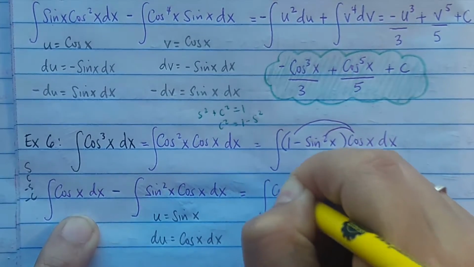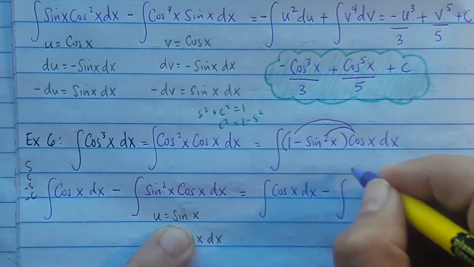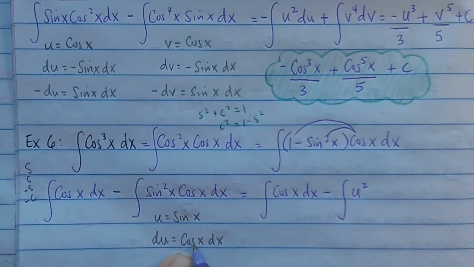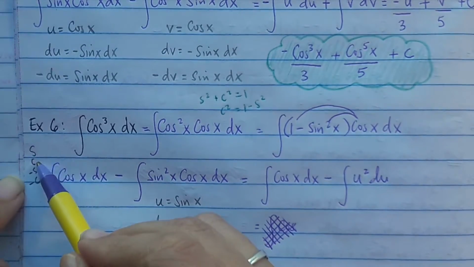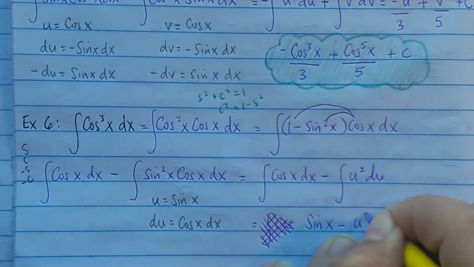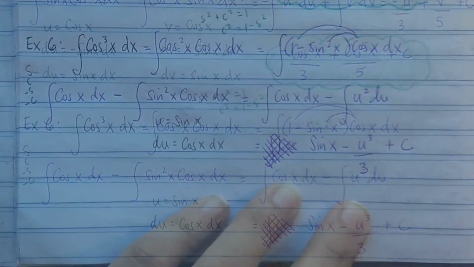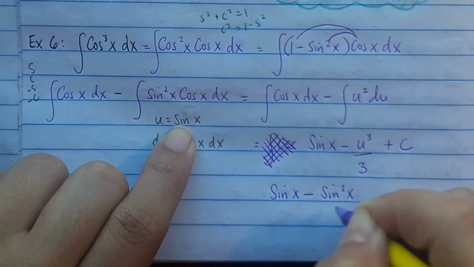So now let's put that in. The integral of cosine x dx minus sine x, which is u, so that's u squared, and cosine x dx is equal to du. Alright, so integrating that, we're going to get sine x minus u cubed over 3 plus c. So we substitute in what u is, so sine x minus sine cubed x over 3 plus c. And check underline example 7.